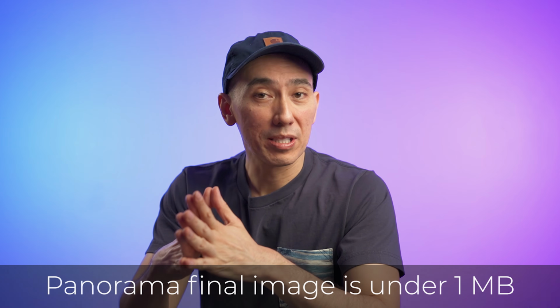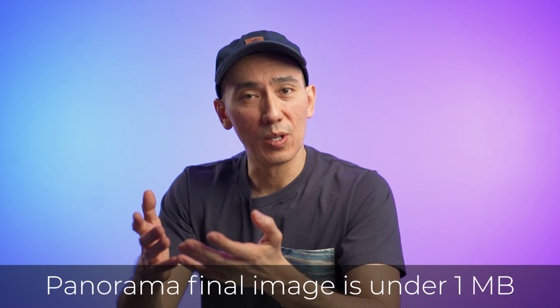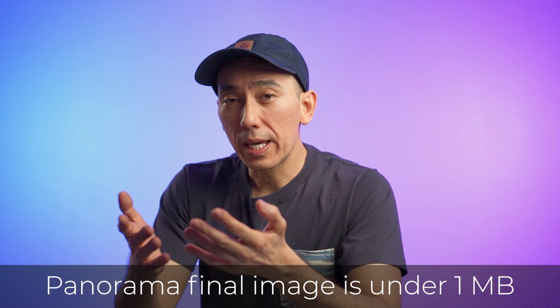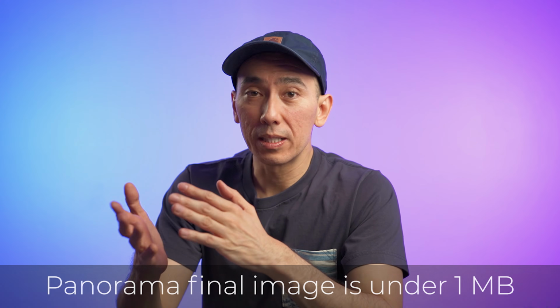The only problem with these panorama shots is that the final image size is going to be very small. So it's going to be just okay if you're going to share it with someone or if you're going to post them on social media, but that's just about it.